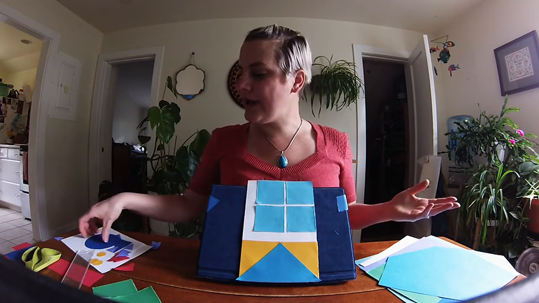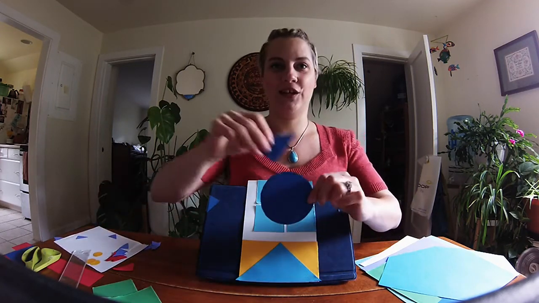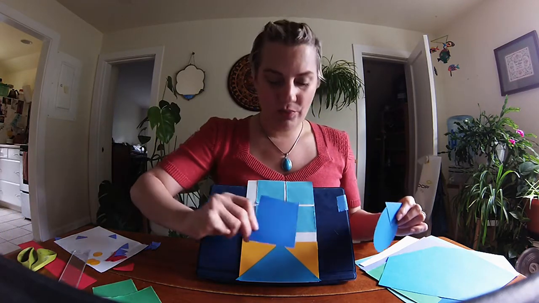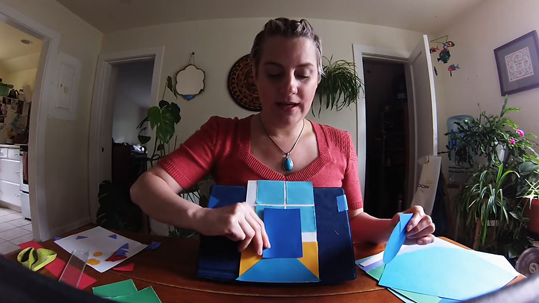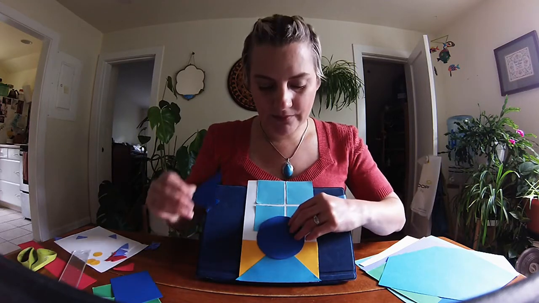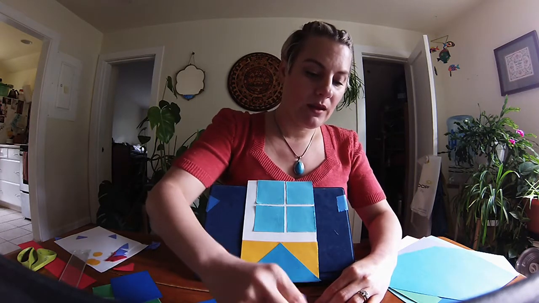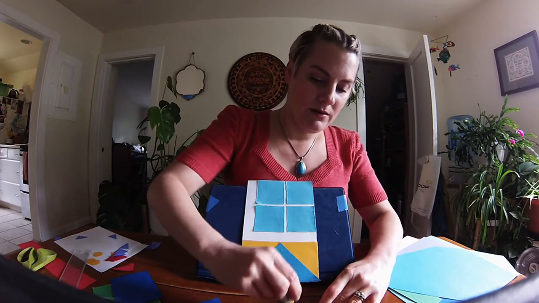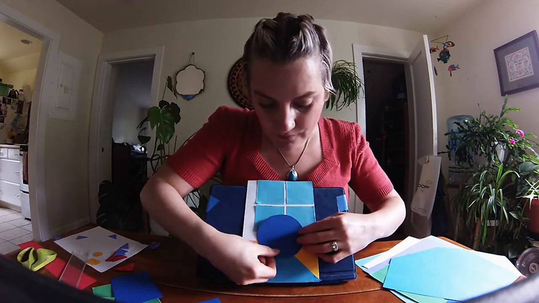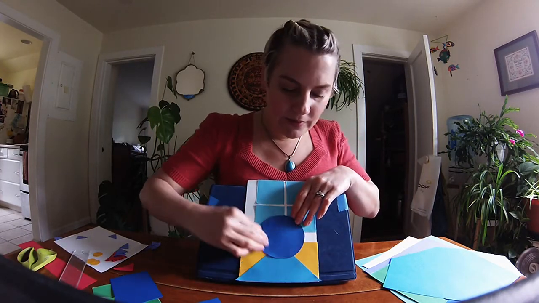Okay, next we're going to put on a vase. I pre-cut out a circle and a triangle put together, but your vase could be whatever shape you want. You could put a rectangle down. You could just have a circle, but I liked circle. So I'm going to put in my vase first. Let's see. That looks like a good area. That's the base of my vase.